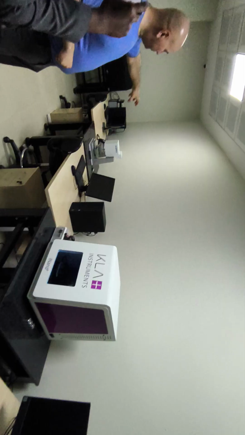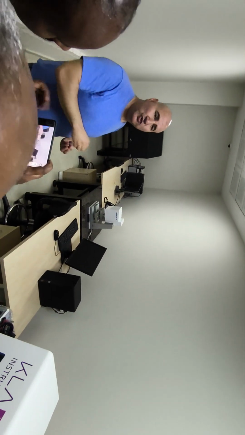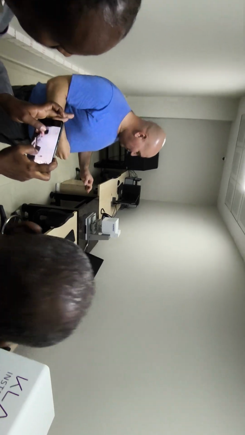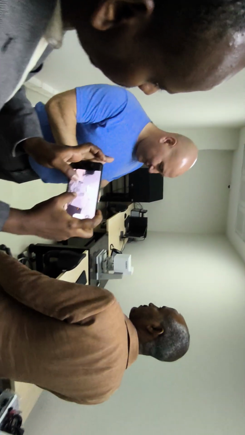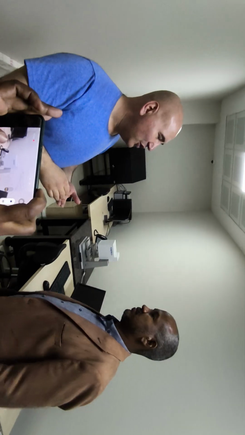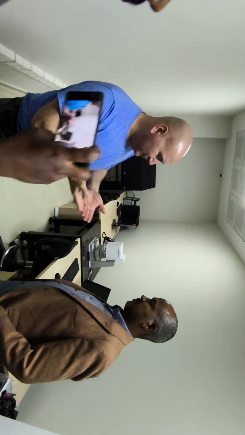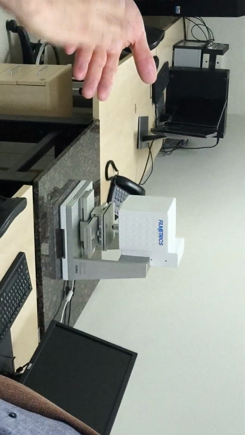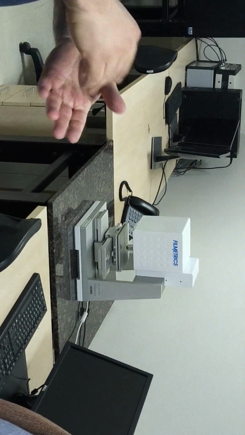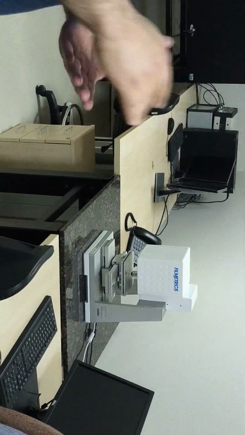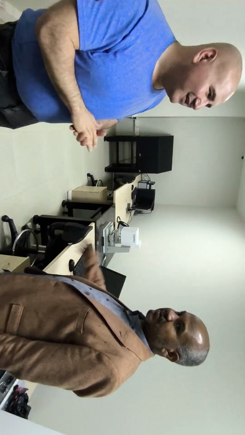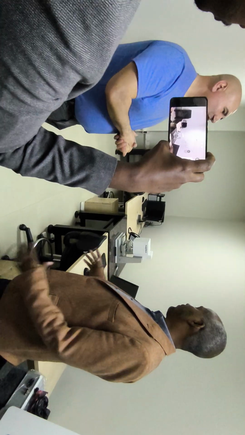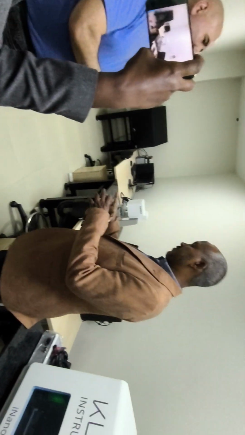This one is for optical surface morphology. We use it, for example, with a coin: when you cut something, it looks very shiny and you say it's homogeneous, but when you put it here, you see that it's not homogeneous. There are some peaks and valleys and so on.